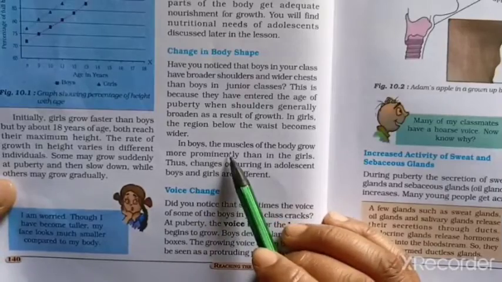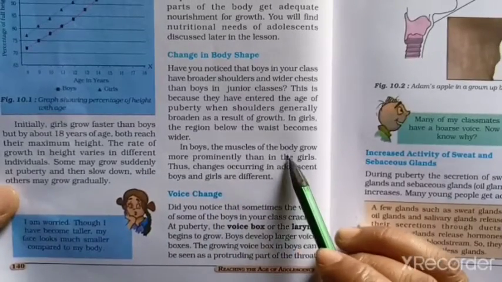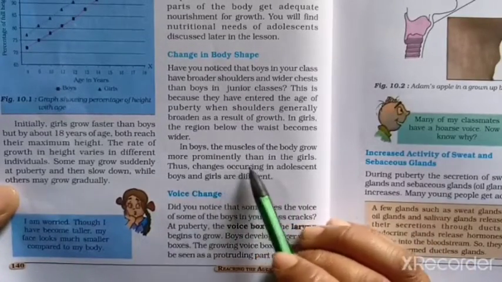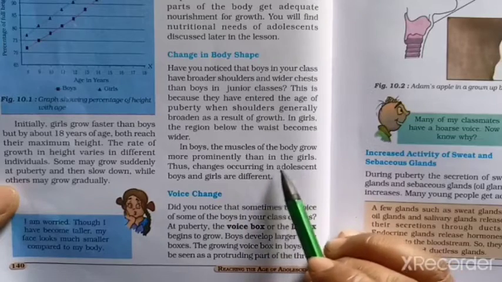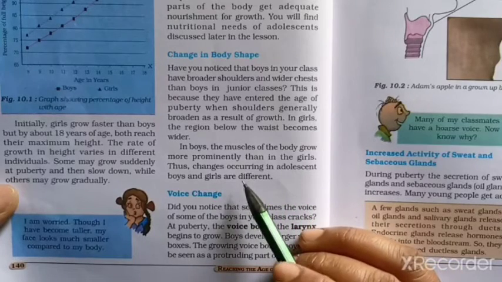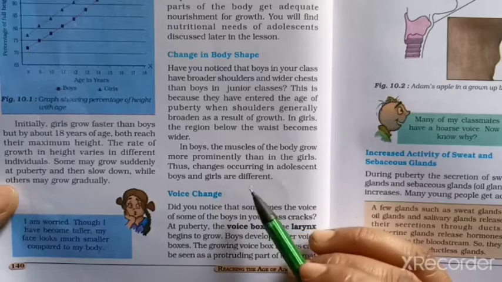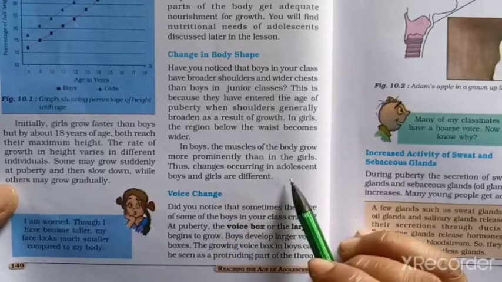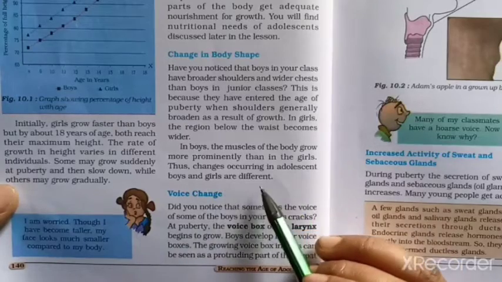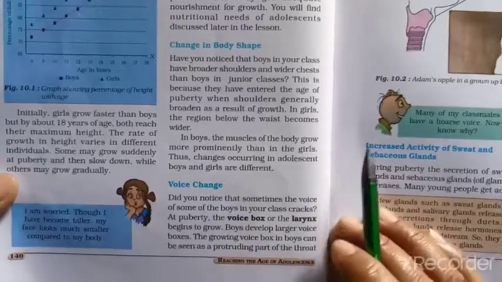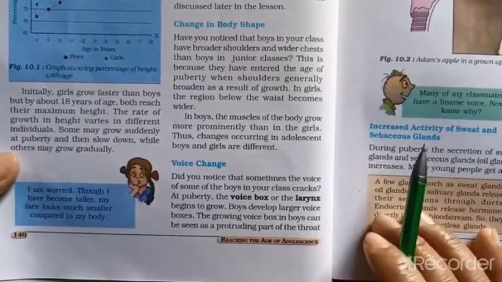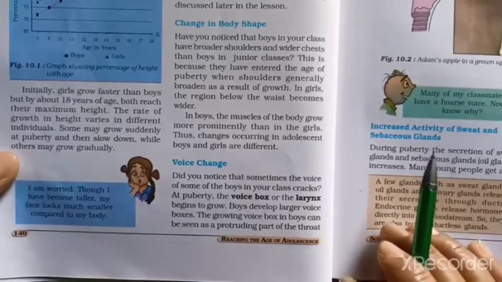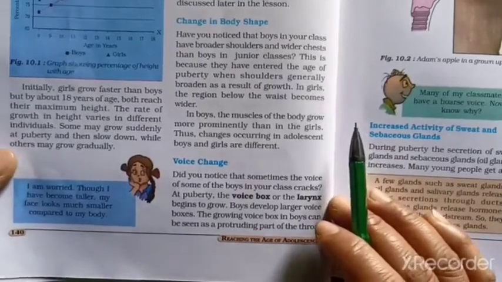In boys, the muscles of the body grow more prominently than in the girls. Thus, changes occurring in adolescent boys and girls are different. So the changes during adolescence in girls and boys are also different.